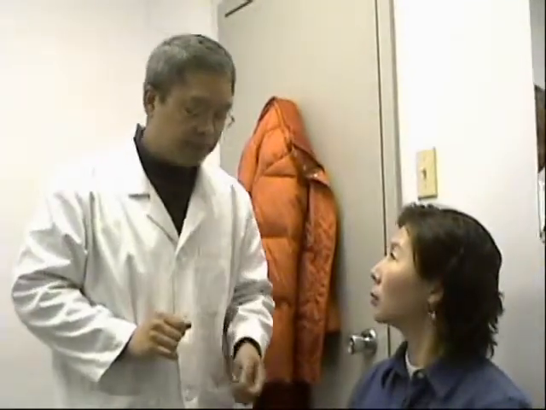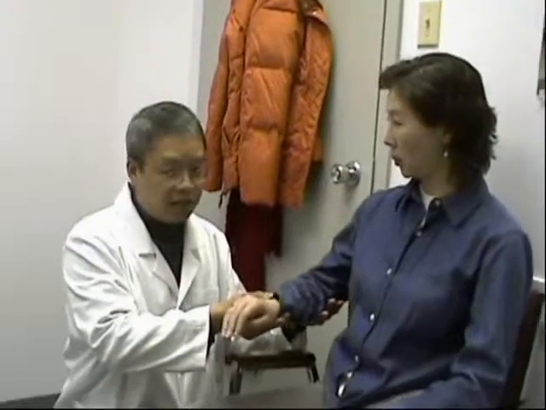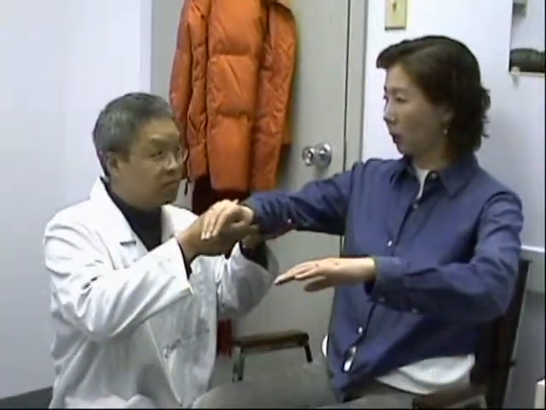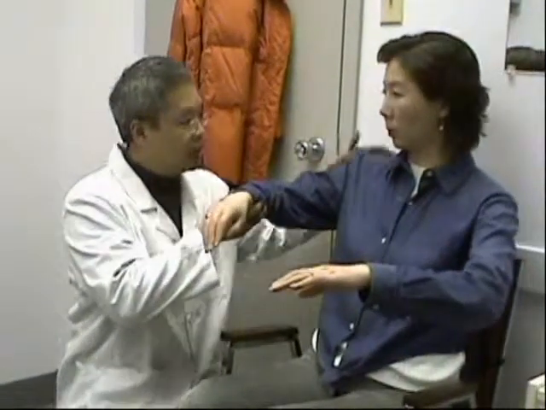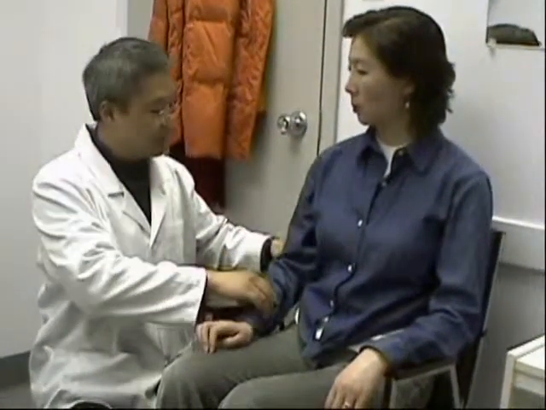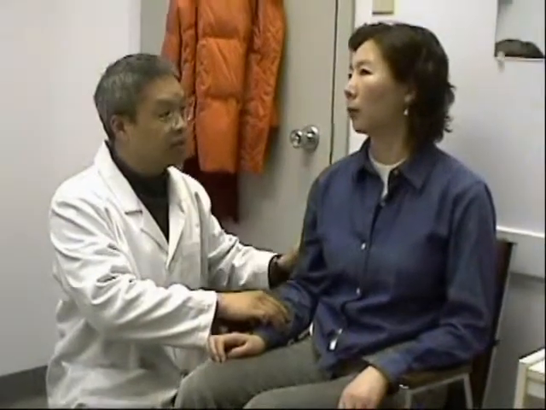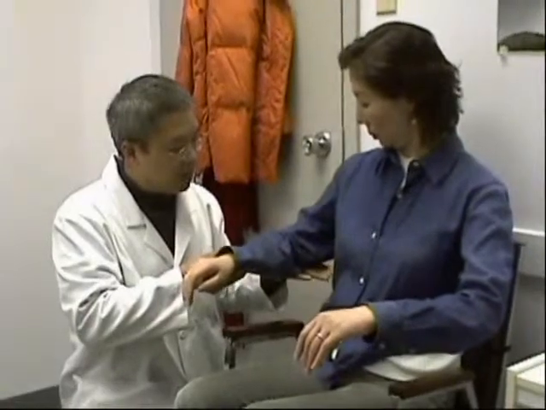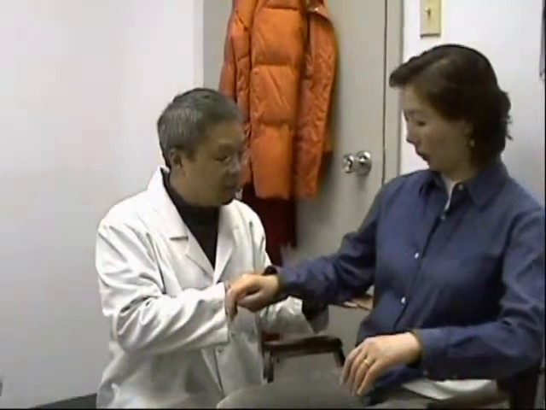The other thing is the arm angle. If the arm is too low, there's weight in your arm. We need an arm angle of roughly 15 to 30 degrees maximum away from your body. That would be a good arm angle for your computer.